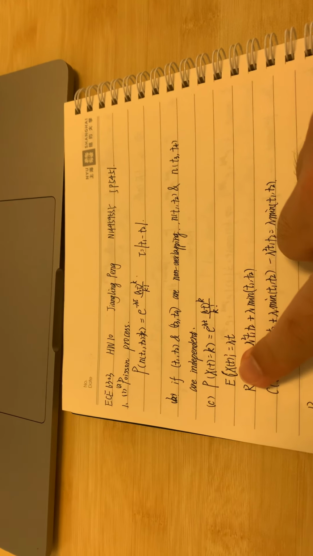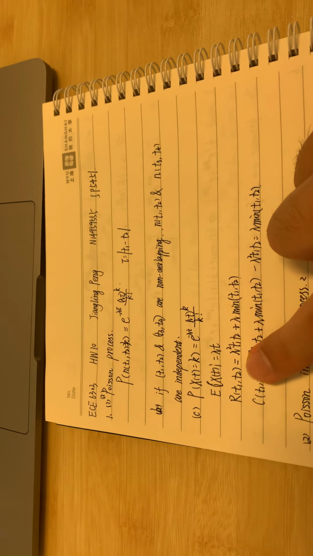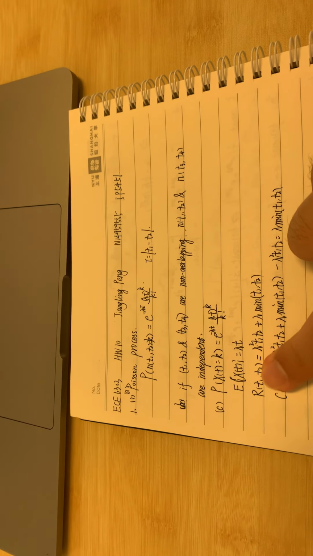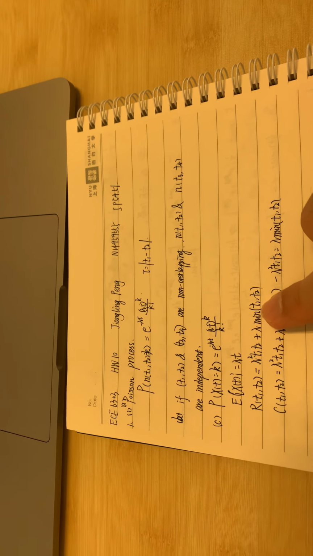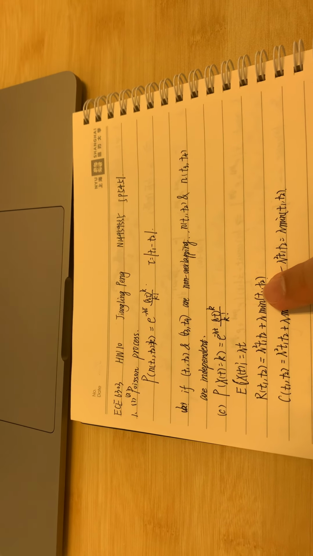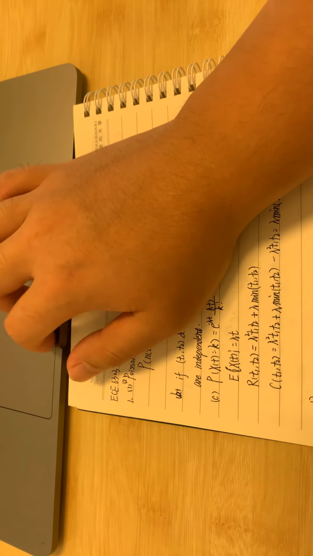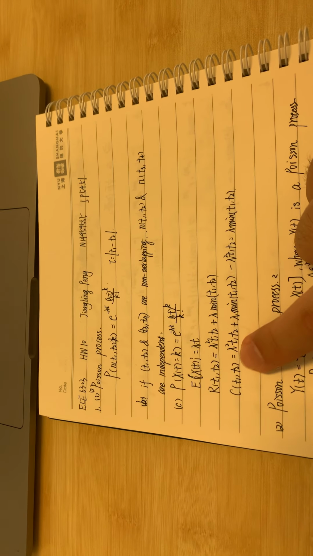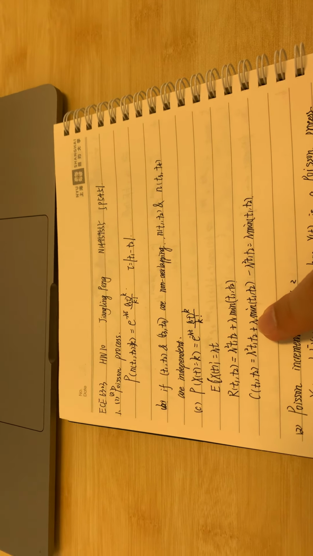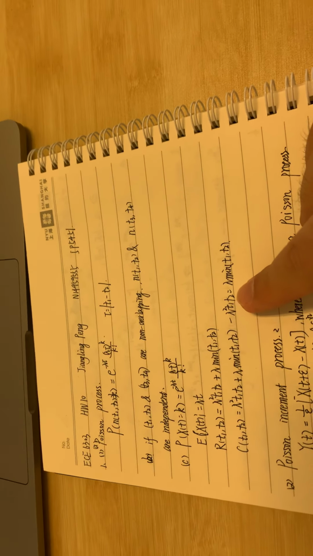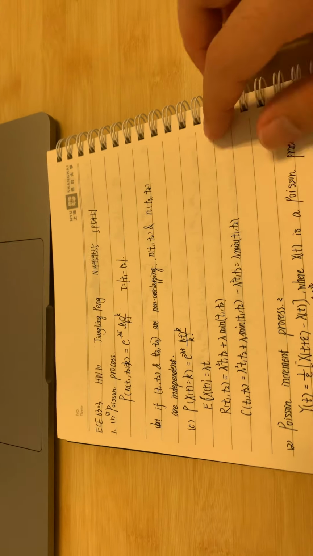For the Poisson process, the mean of X(t) equals lambda t, and the autocorrelation of the Poisson process is lambda squared t1 t2 plus lambda minimum of t1 t2. The autocovariance function of the Poisson process is lambda squared t1 t2 plus lambda minimum of t1 t2 minus lambda squared t1 t2, which as a result is lambda times the minimum of t1 t2.